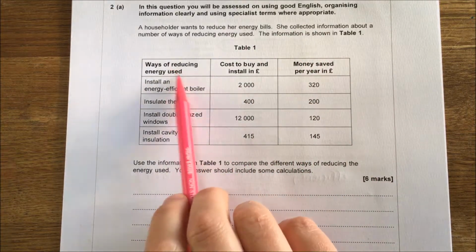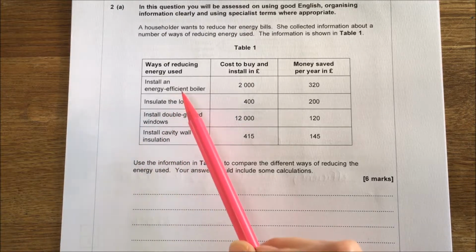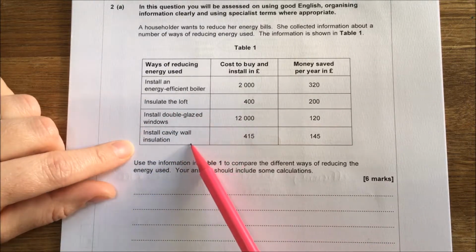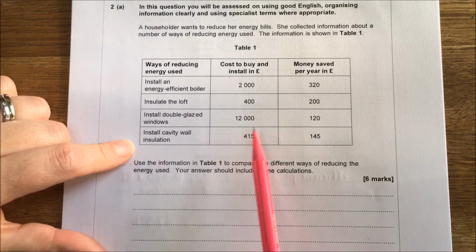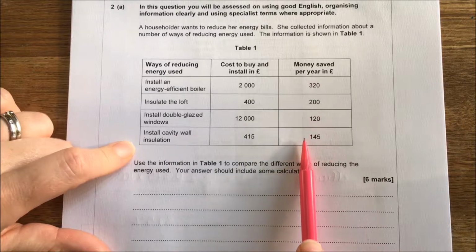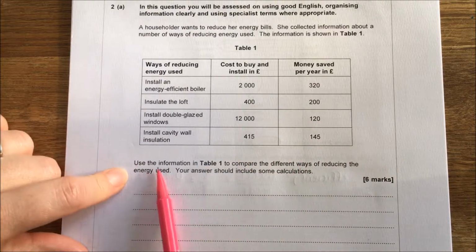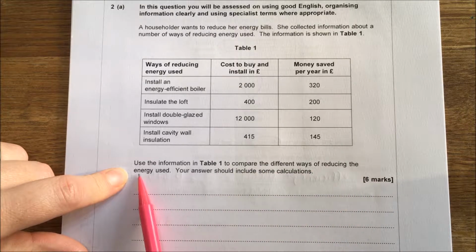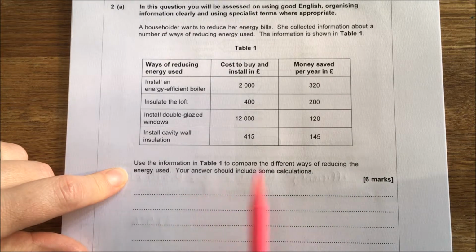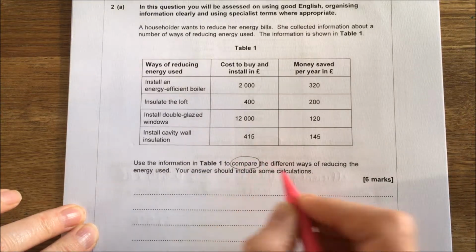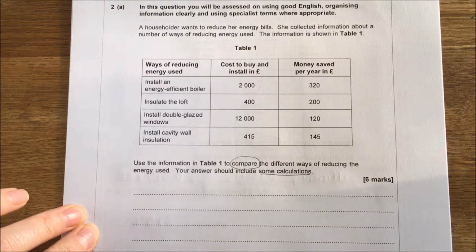So here we've got ways of reducing energy. We can install an energy efficient boiler, insulate the loft, install double glazed windows, or install cavity wall insulation. Here we've got the cost to buy and install in pounds, and then we've got the money saved per year in pounds. Use the information in table 1 to compare the different ways of reducing the energy used. Your answer should include some calculations. So it's told us to compare, which is really important, and we need to put some calculations in there.